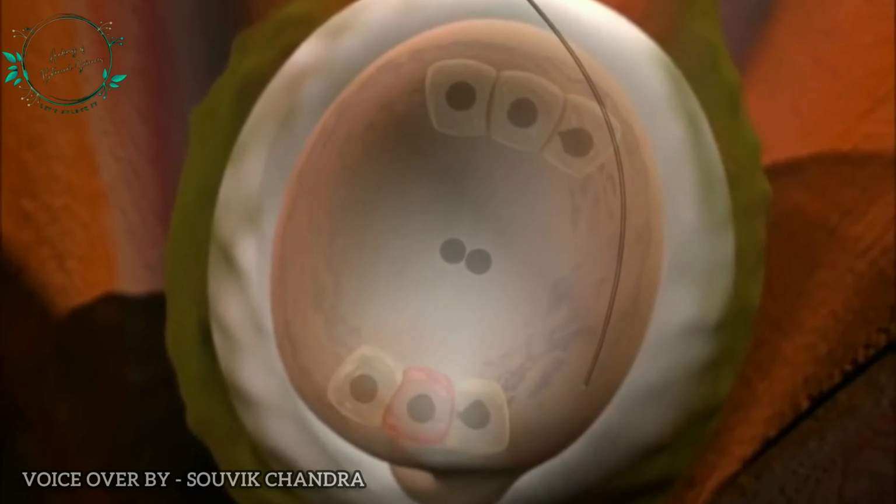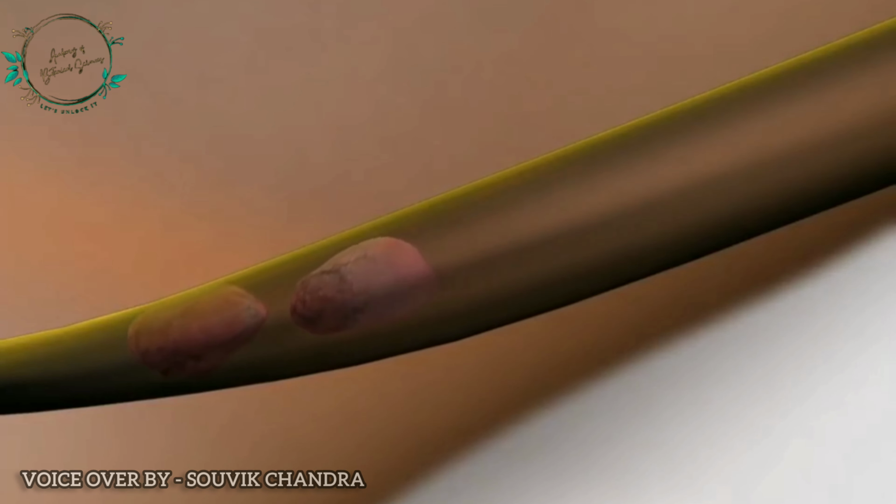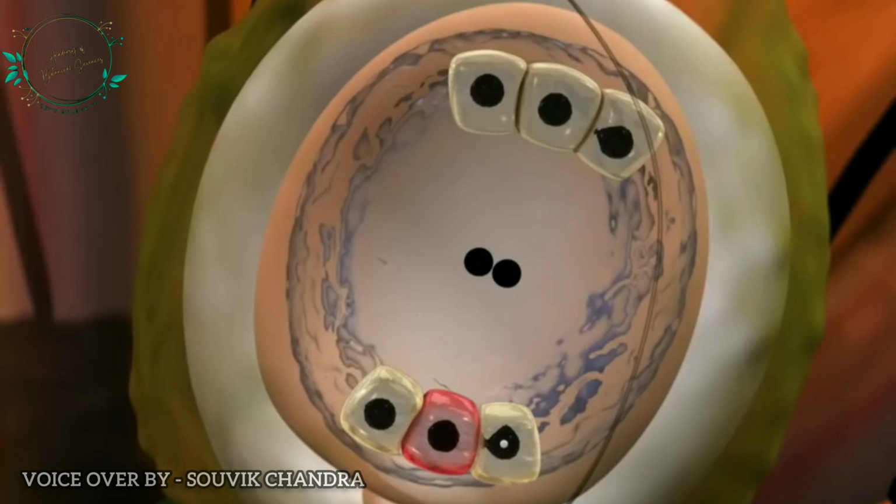Once it reaches near the ovary, it undergoes mitosis to produce 2 haploid sperm cells. The pollen tube reaches the micropyle and releases the sperm cells inside the embryo sac. One of the 2 sperm cells fertilizes the egg cell. This produces a diploid zygote, and the process is known as syngamy.